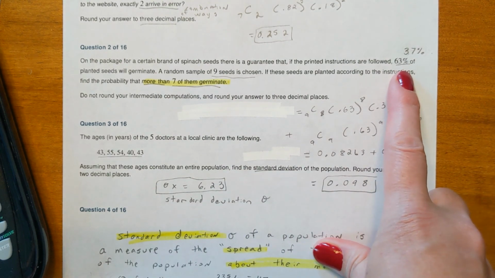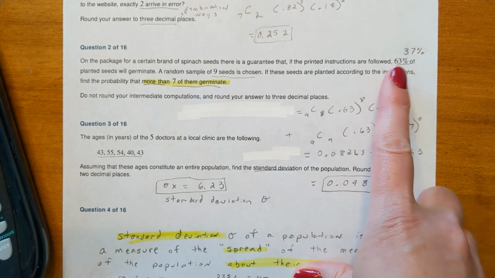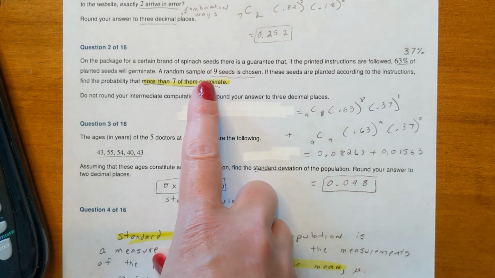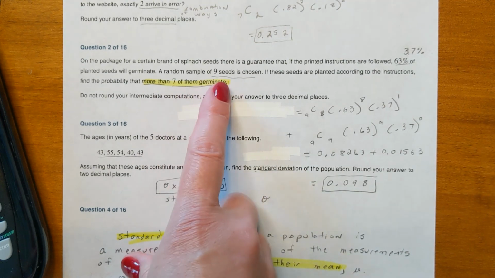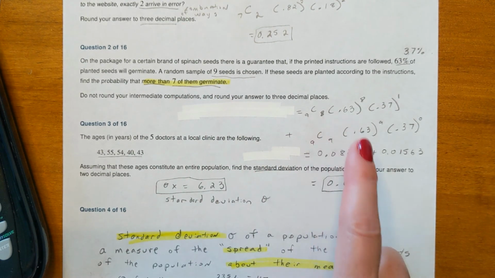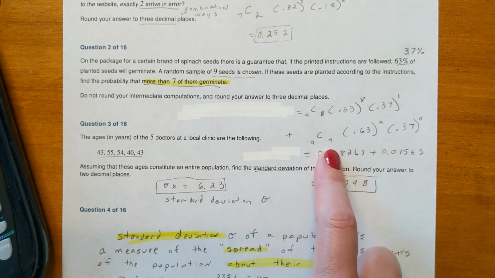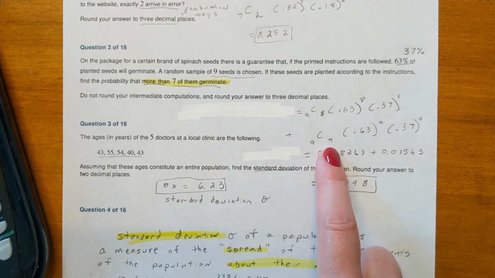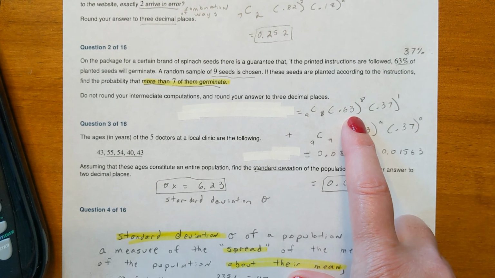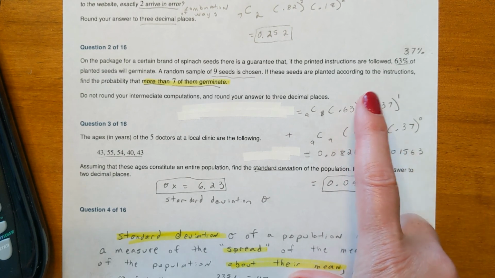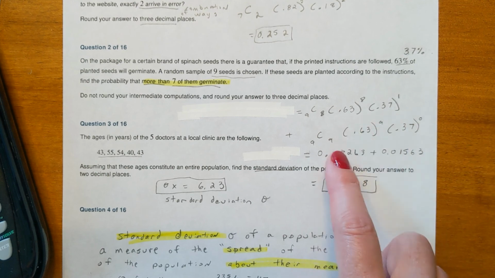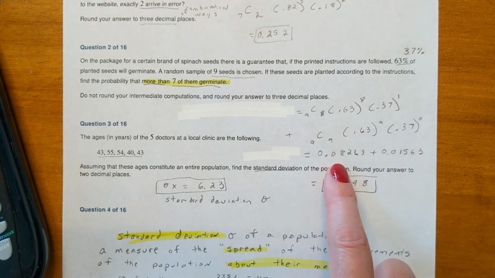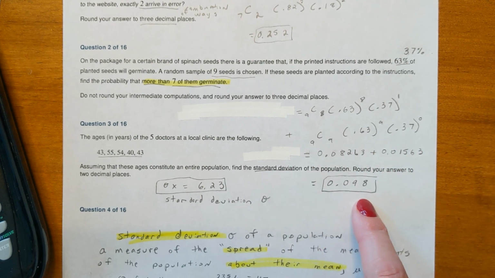And again, 63% of them will germinate, which means out of 100%, 100 minus 63, 37% of them won't germinate. So again, we want to know out of 9 seeds, more than 7, so that could be 8 seeds or it could be 9 seeds. So we need to add those probabilities together. The probability that 8 of them germinate and the probability that 9 of them germinate. And again, 0.63 of them will germinate, we're saying, 8 times, and then 1 of them won't. And then if it's 9 of them that are successful, then 0 of them are not successful. And then you add together those probabilities, which is 0.098.